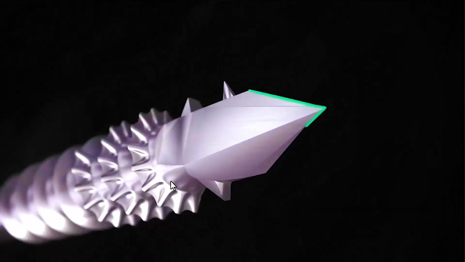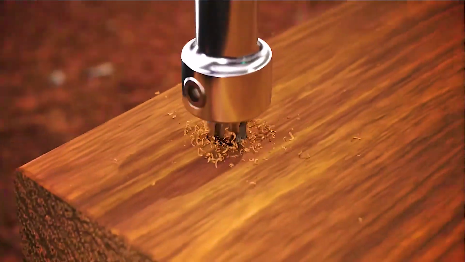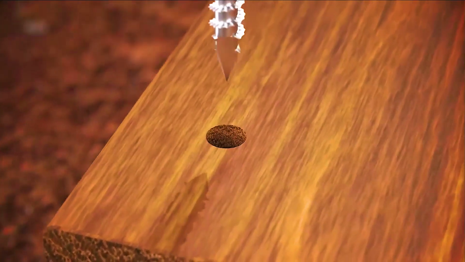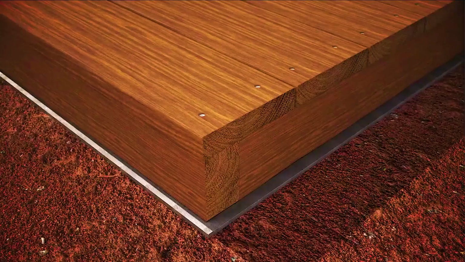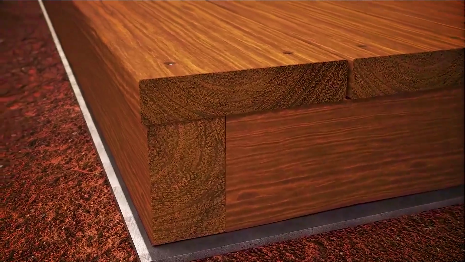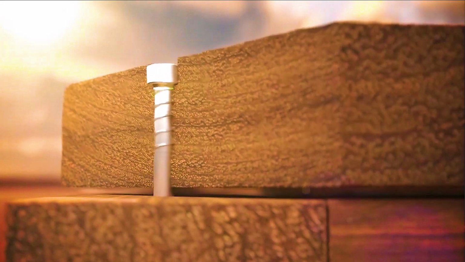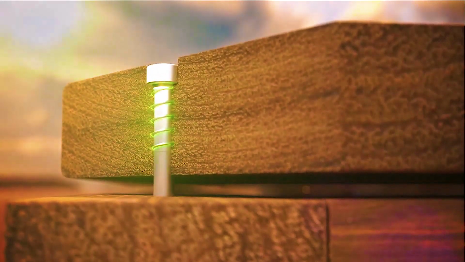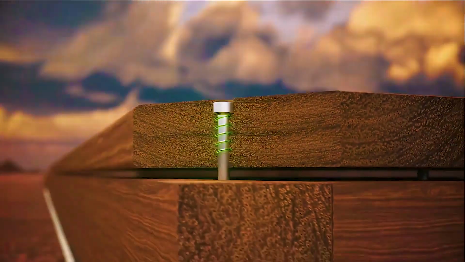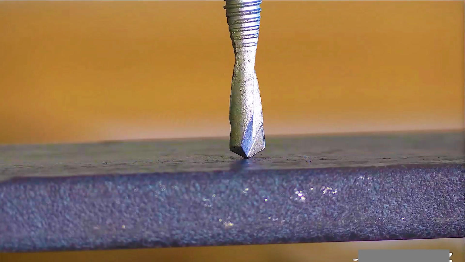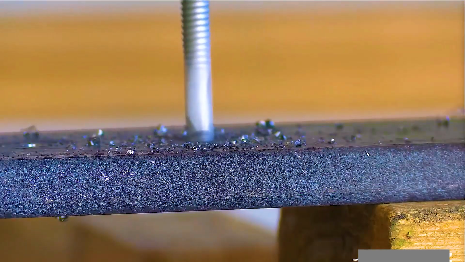Deck screws. Deck screws are specifically designed for outdoor wood applications such as decking, fencing, and railing. They are made from corrosion-resistant material like stainless steel, and their specialized design helps prevent wood splitting. Deck screws have a bugle head, which allows for flush installation, and a sharp point for easy penetration into the wood.